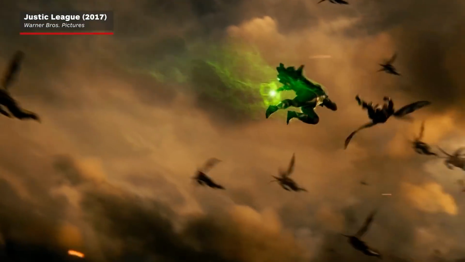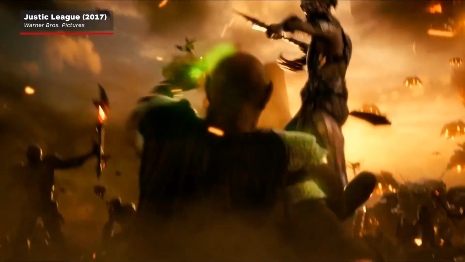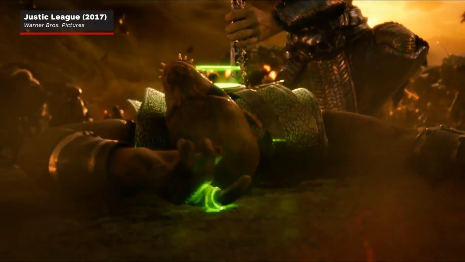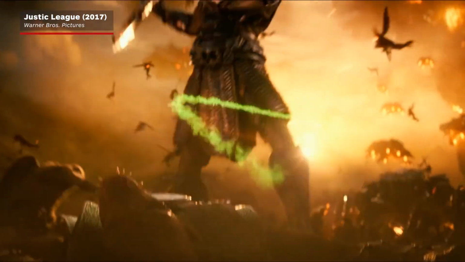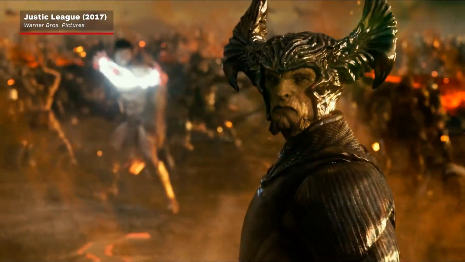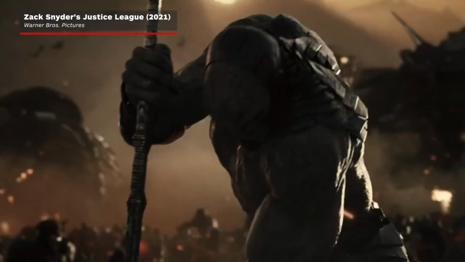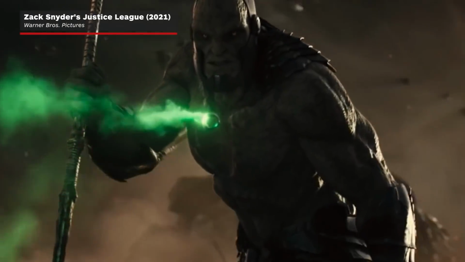When the ring finally comes off the finger and floats up into the sky in the theatrical version, it just flies over Steppenwolf's shoulder and he glances at it and sort of forgets about it. But in the Darkseid version, the Snyder cut, Anders thought it might be interesting: why wouldn't Darkseid actually reach out to grab the ring?